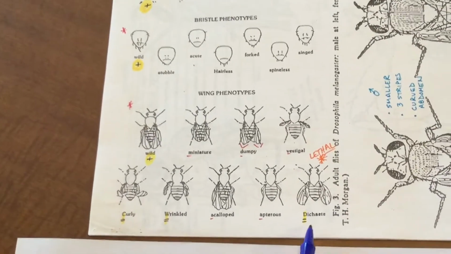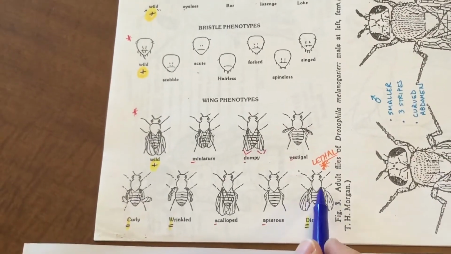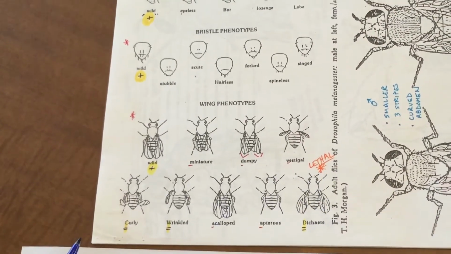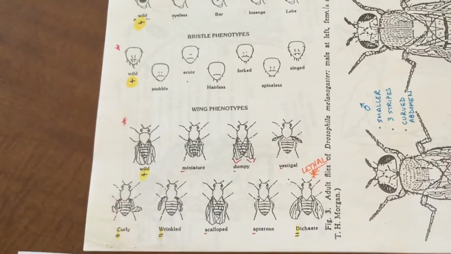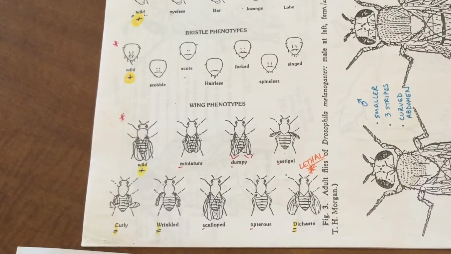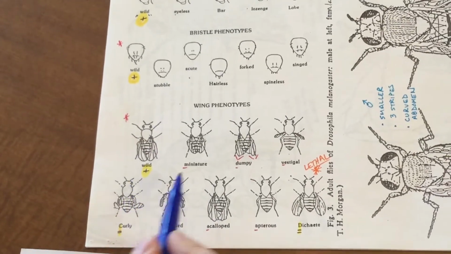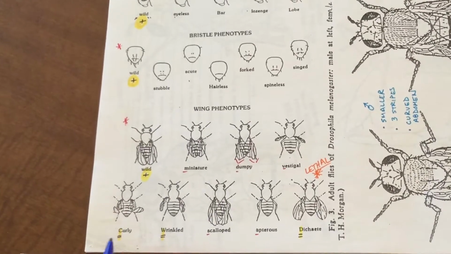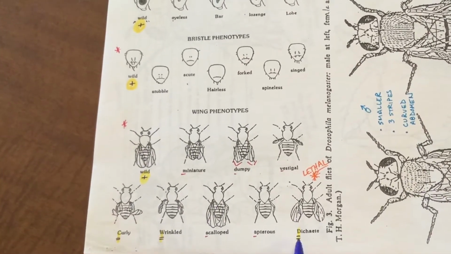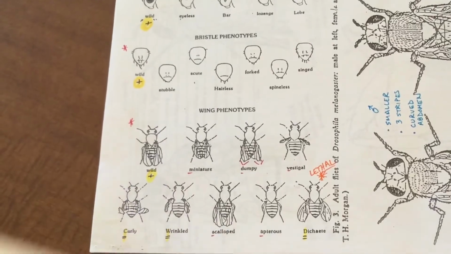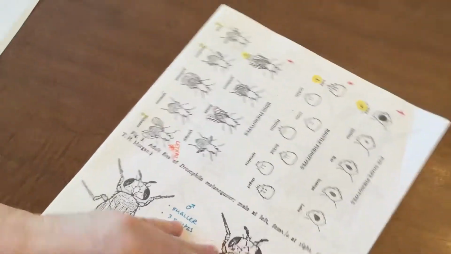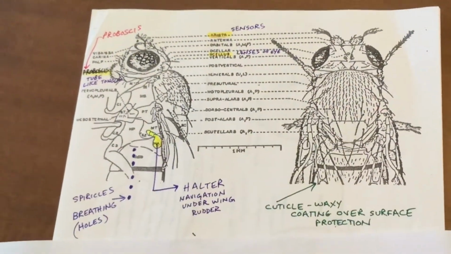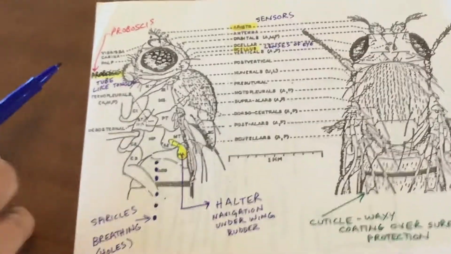And Dichaete is off to the sides as opposed to overlapping. The Dichaete fly has a lethal gene attached to it. If you are a pure Dichaete fly, you will die. Notice also the sizes of the letters, lowercase, lowercase, lowercase, lowercase, lowercase. These are recessive. Curly is dominant, wrinkled is dominant, Dichaete is dominant to the wild type fly. So again, for reference. The next page of the packet, and I think yours is going to look better than mine does. We'll see if we can zoom in here a little bit for you.